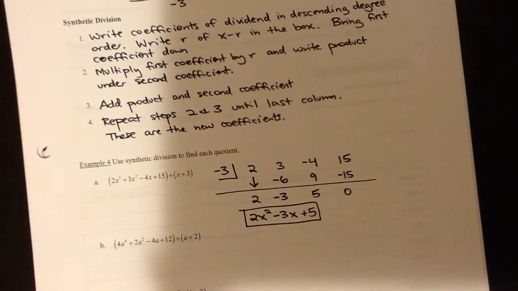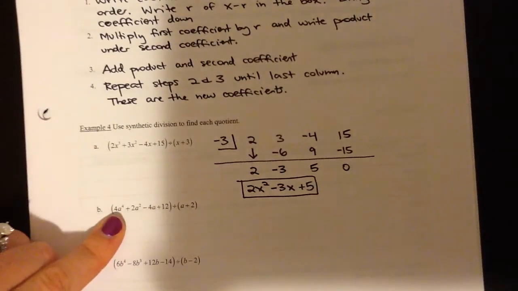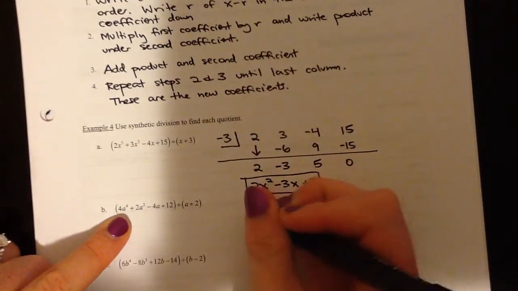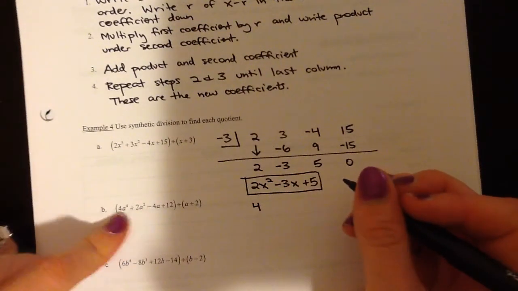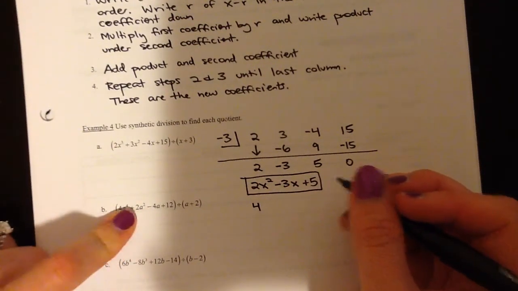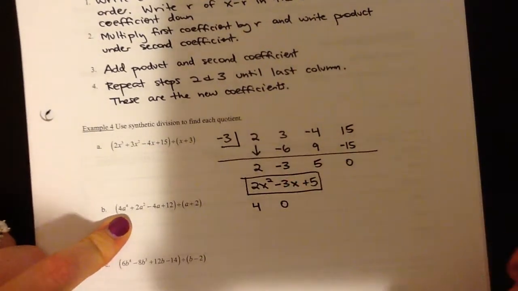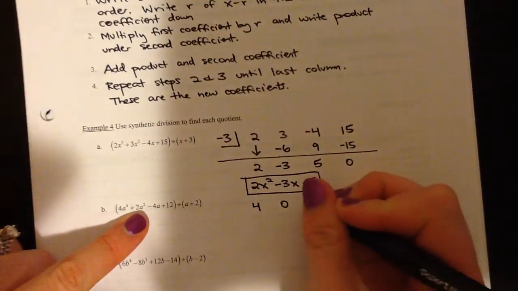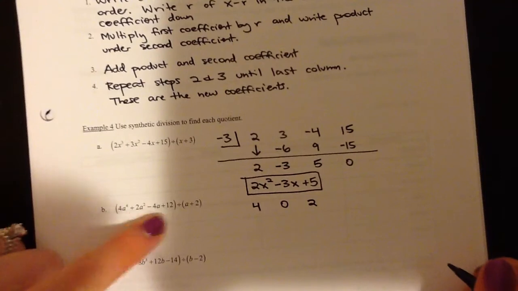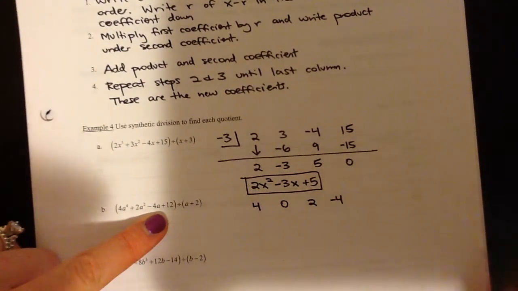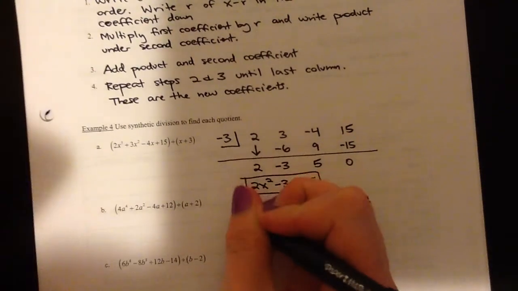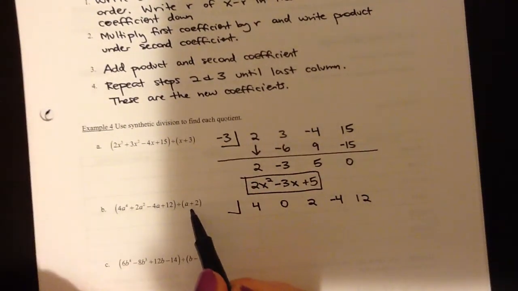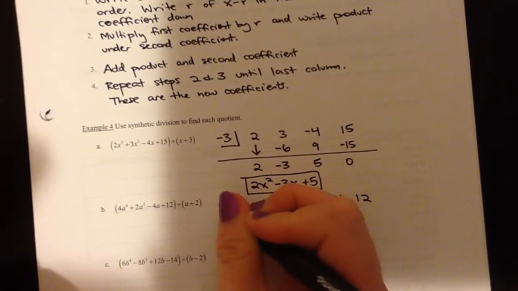Okay, so let's do this again. So I take these coefficients, write them in descending order. So I get 4 in front of the a to the 4th. I don't have an a cubed. This part's very important. So you write a 0 for whatever goes in front of the a cubed. And there's a +2 in front of the a squared, -4 in front of the a, and my constant is a 12. Okay, then in this little box, I'm going to put the opposite of this number. So I put a -2.